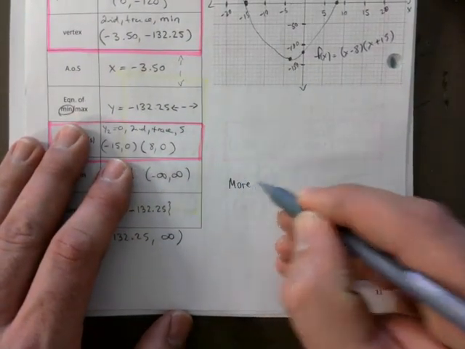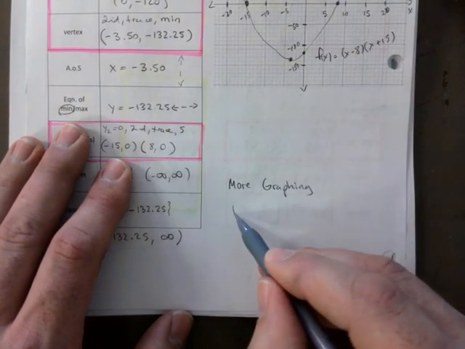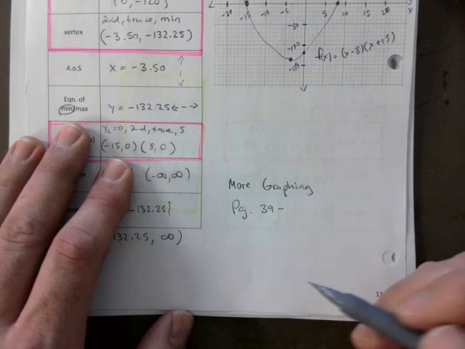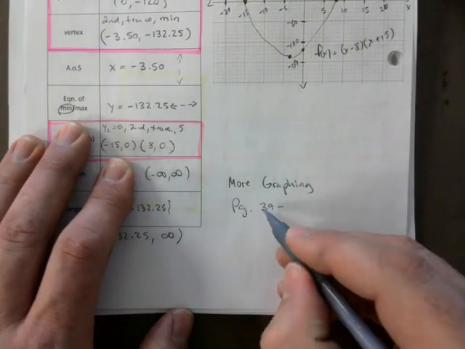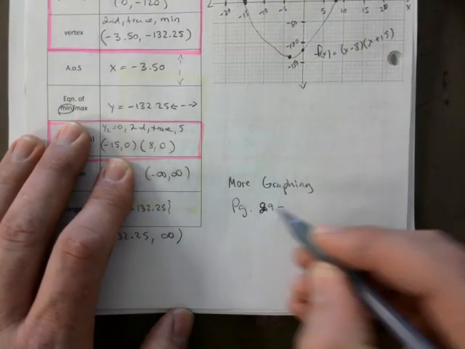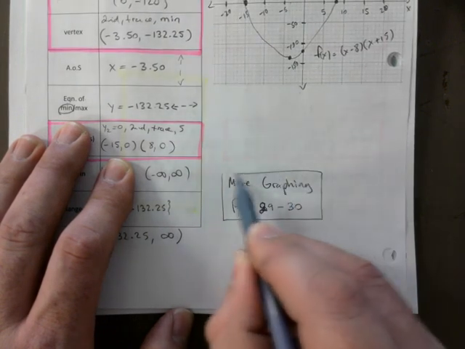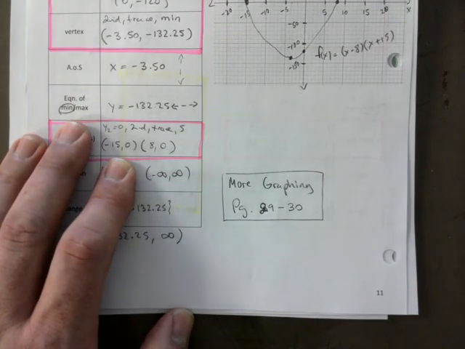More graphing, right? Page 29. What did I say? 29 to 30, okay? You've got to promise me you're going to try all of them, right? And if you struggle with one or two, it's not the end of the world, but you give it your best shot, okay?